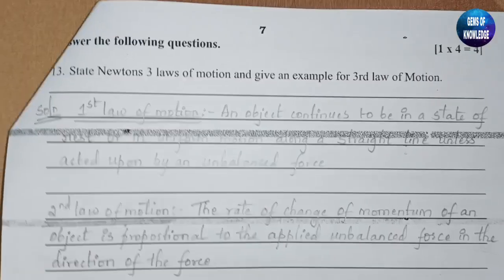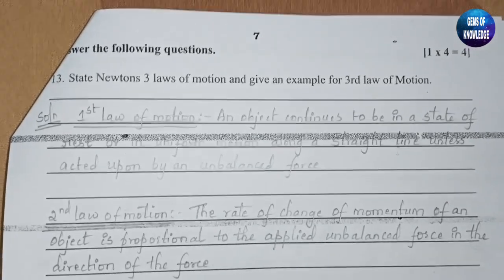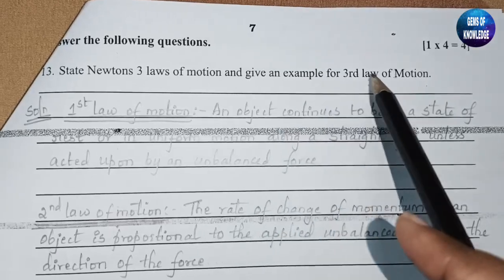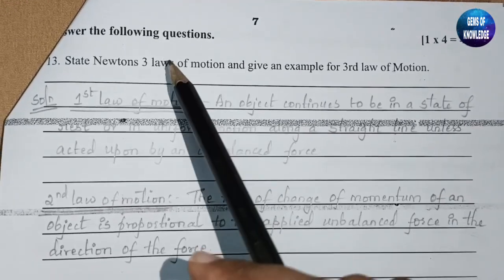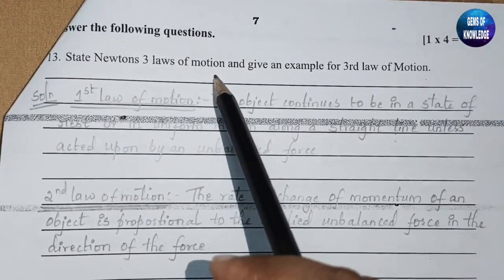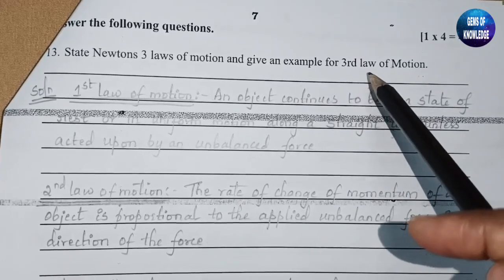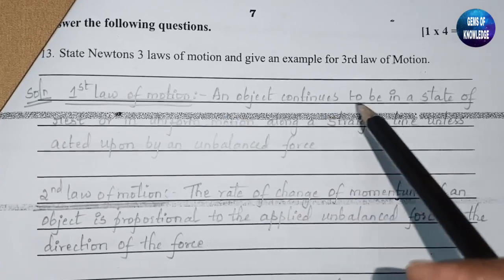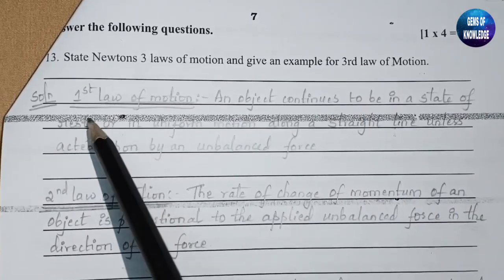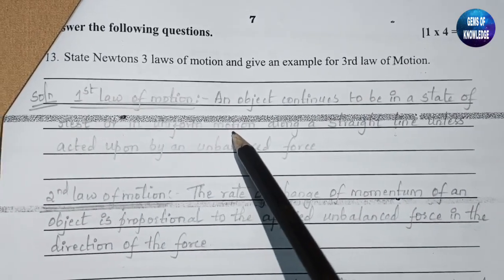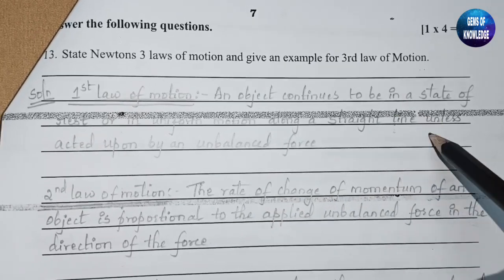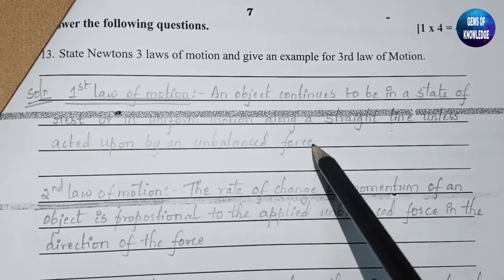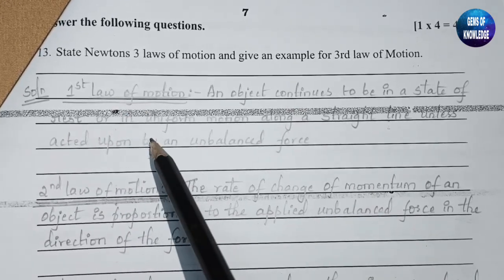Next question: state Newton's three laws of motion and give an example for the third law of motion. They are asking us all three laws of motion, and they need an example for the third law. So the first law of motion: an object continues to be in a state of rest or in uniform motion along a straight line until and unless an unbalanced force is acting upon it.